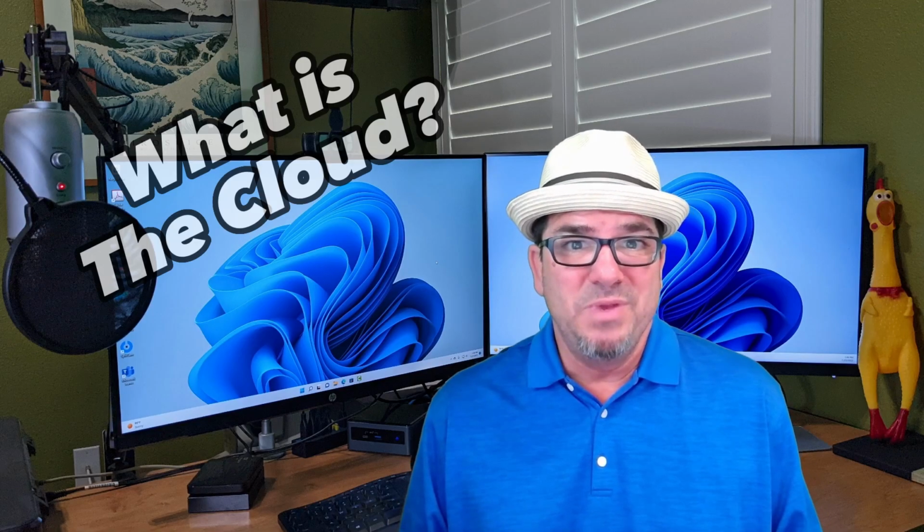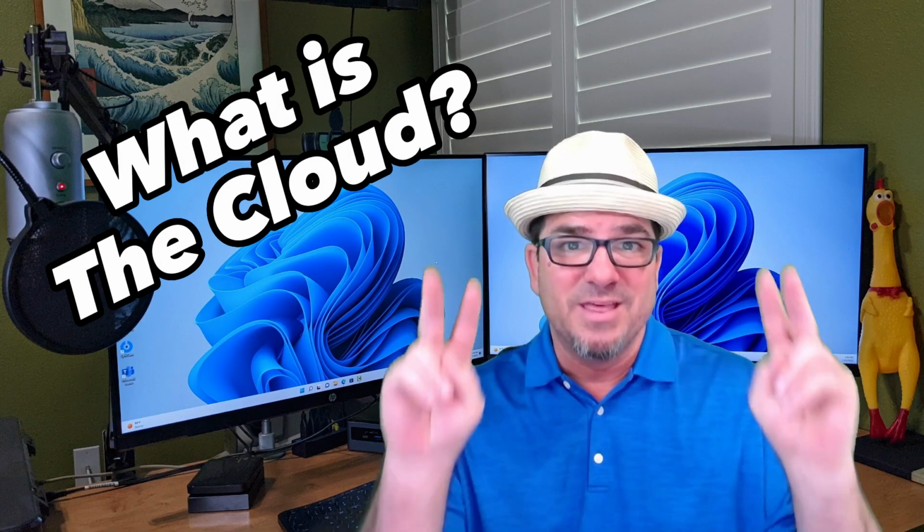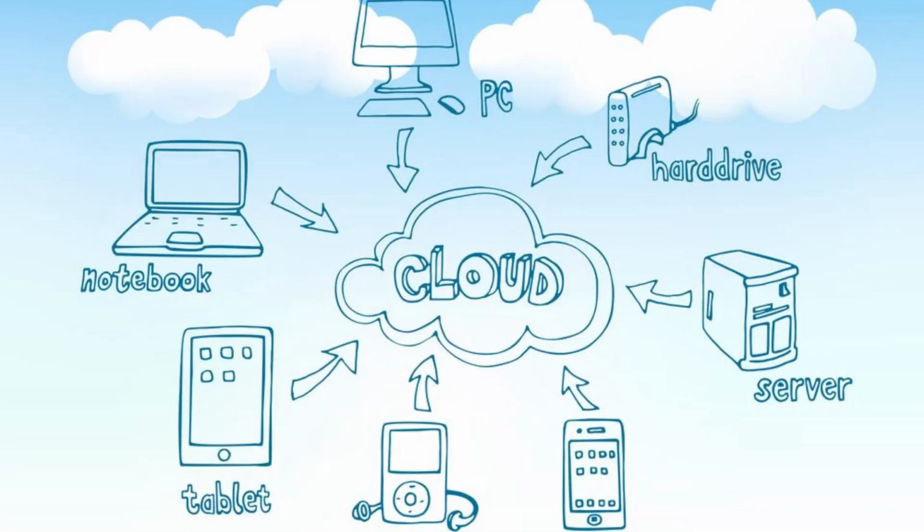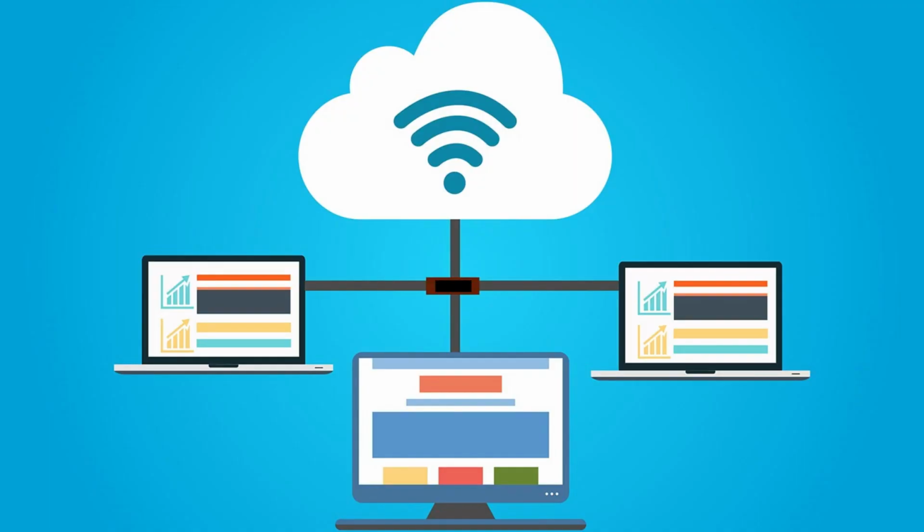So what do we mean by files in the cloud? This essentially means that instead of the files being stored on your computer, the files are stored on an offsite computer somewhere else, but connected to the internet so that you can access those files through an internet browser.